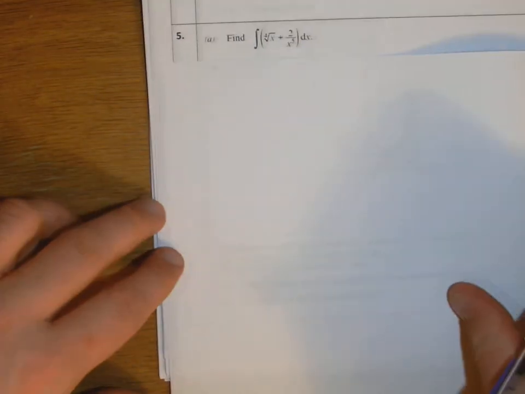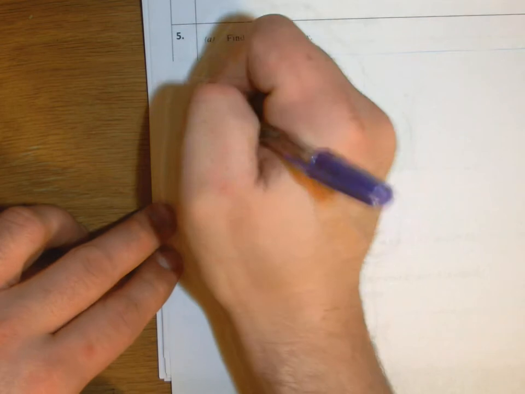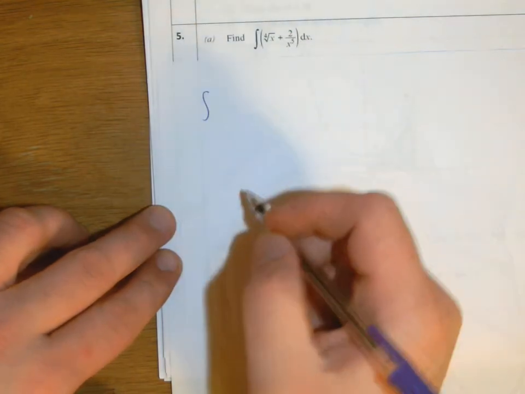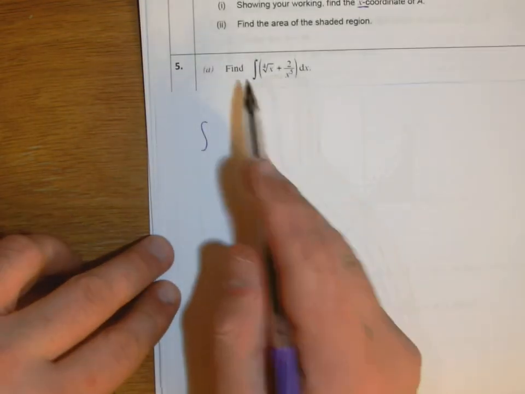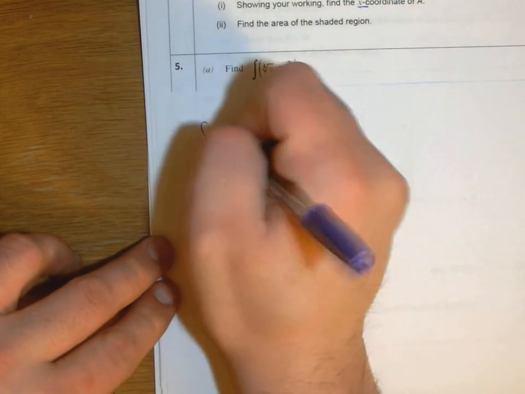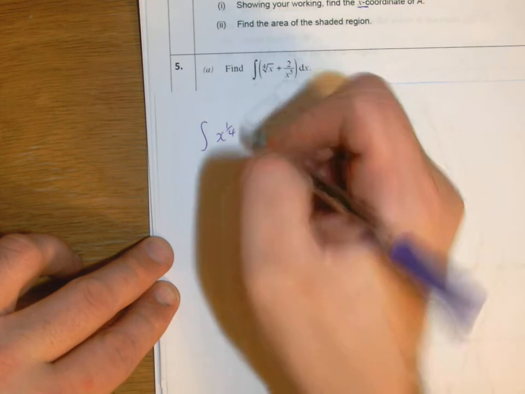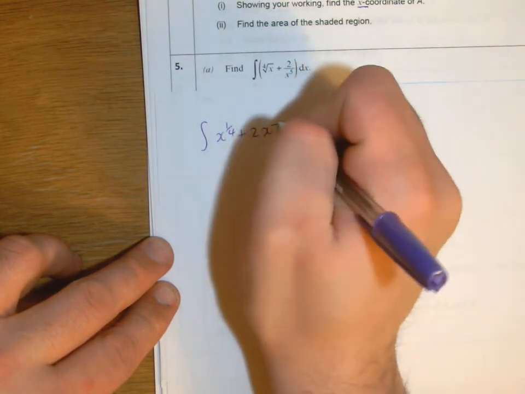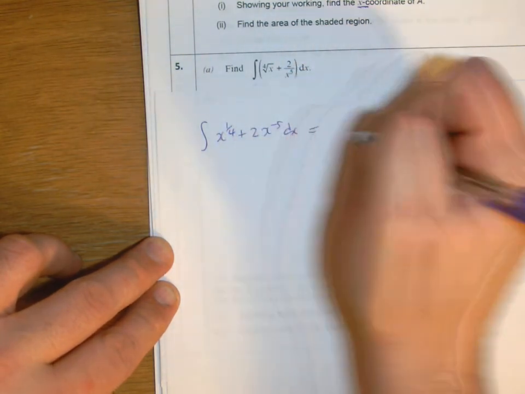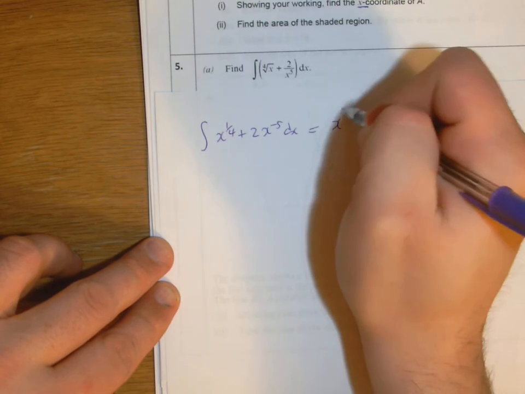Right, question 5. Before we integrate this, we need to rewrite. Okay, fourth root of x can be written as x to the power quarter, and then x to the power 5 on the bottom. So if you take that up, it becomes x to the power minus 5 dx. So then integrated, this becomes x to the power 5 over 4.